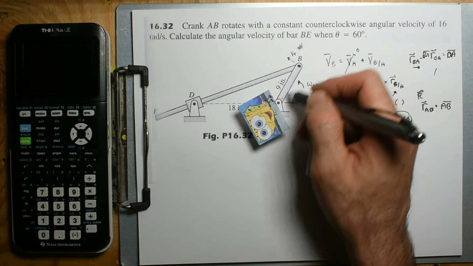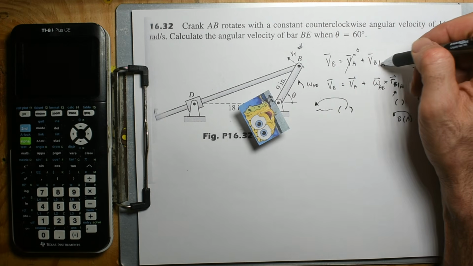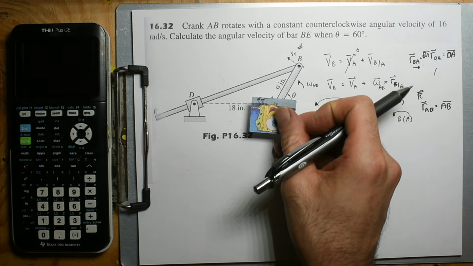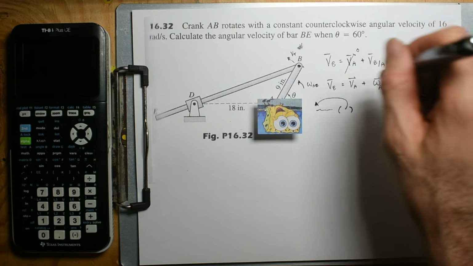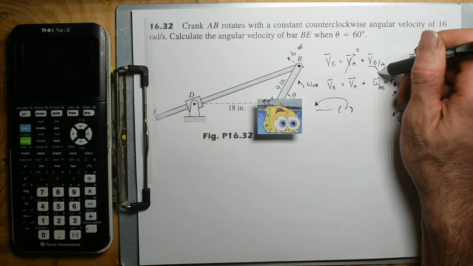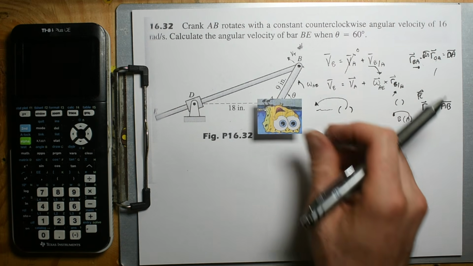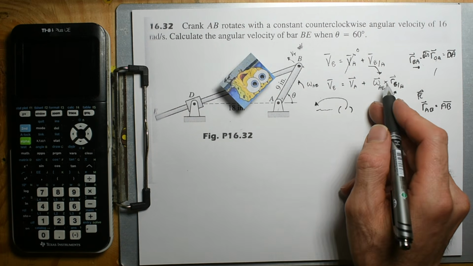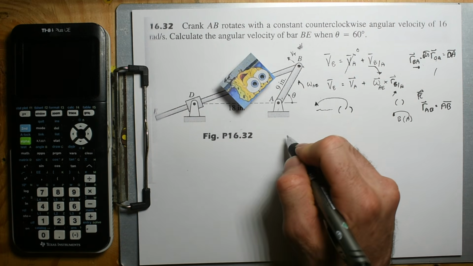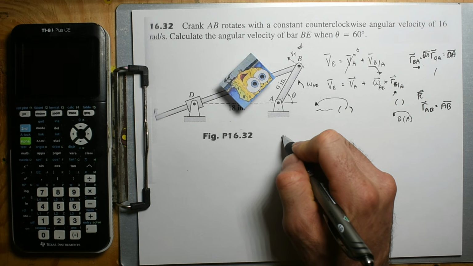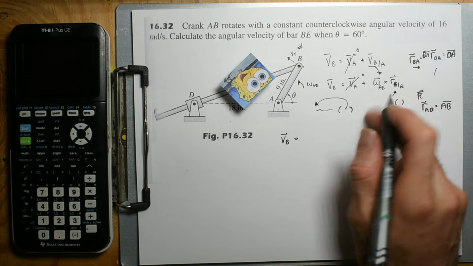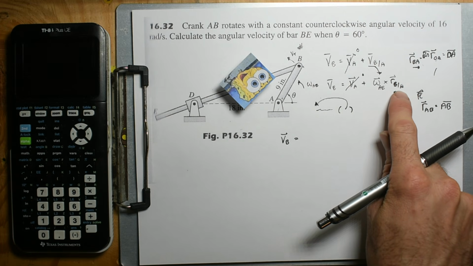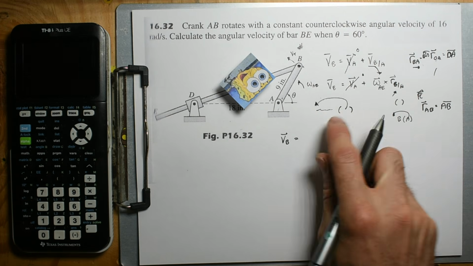Distance is just going to be the actual distance. The relative velocity, again, is going to be non-rotating, and so you're just going to see angular speed. So this is what we're doing right here. Okay, so we have this equation, and I'm going to write it out: velocity at B. Velocity at A is 0. And then what's this? Omega AB cross the distance from A to B.